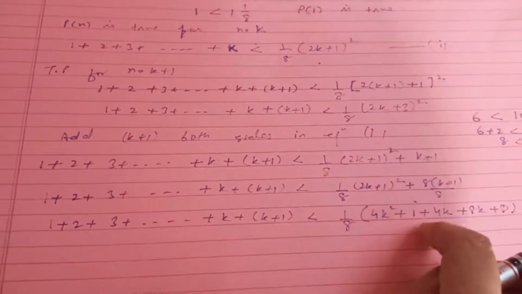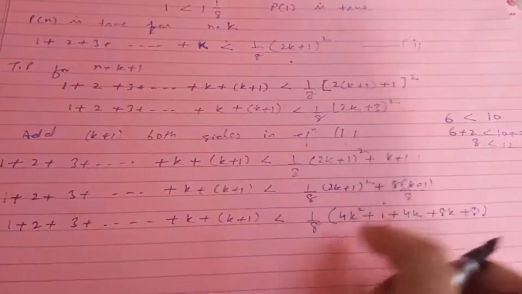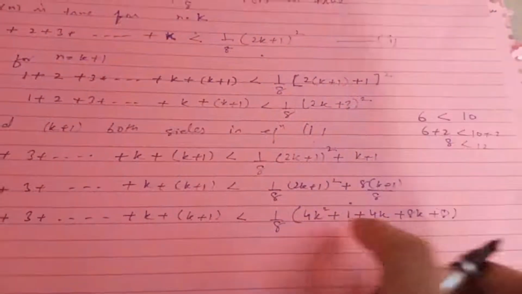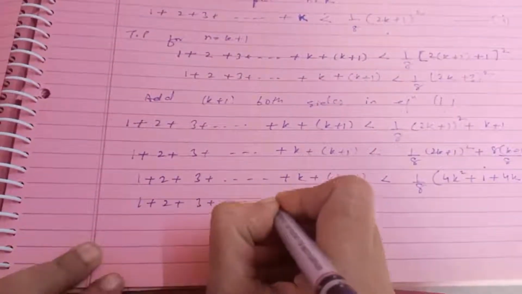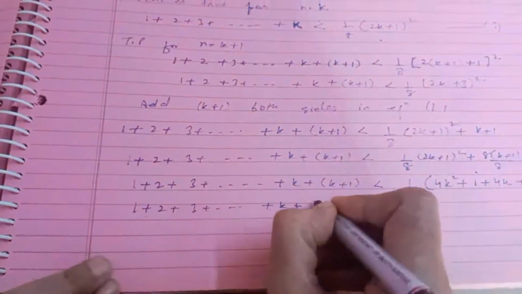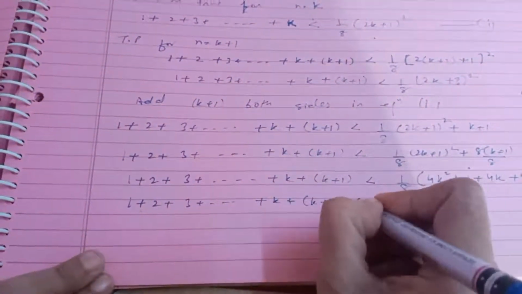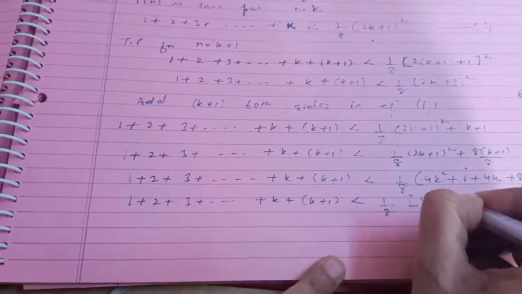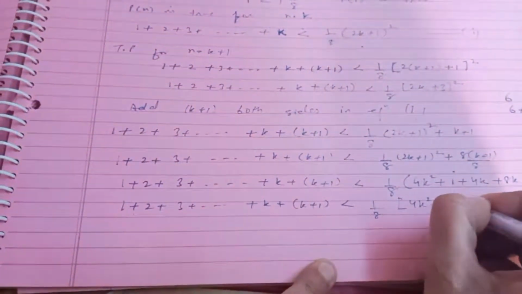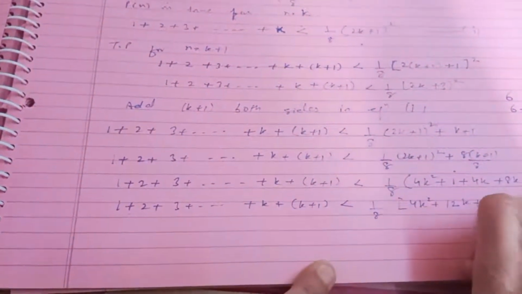Got or not? I have taken what? That your LCM, means 8, I multiplied, 1 by 8 common and I solved this one. So one more step we will be writing here. What is it coming, 1 plus 2, 3 plus what is your plus k, plus what is k plus 1, and it is 1 by 8 whole common, and you are going to solve it, it is 4k square plus what is your 12k, correct or not, plus what it is your 9.